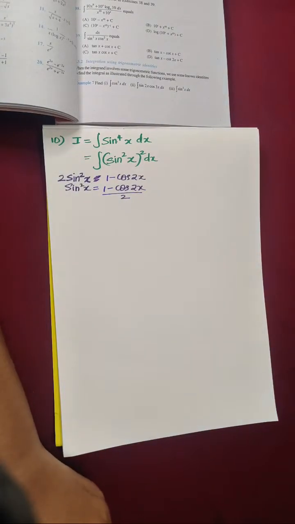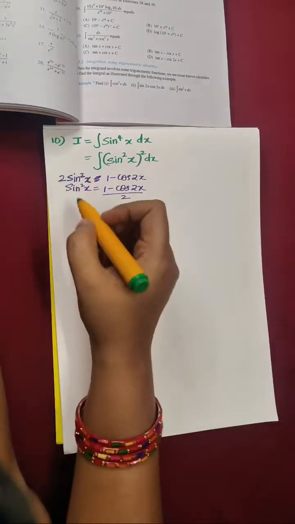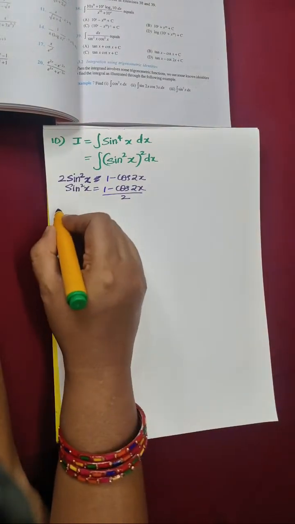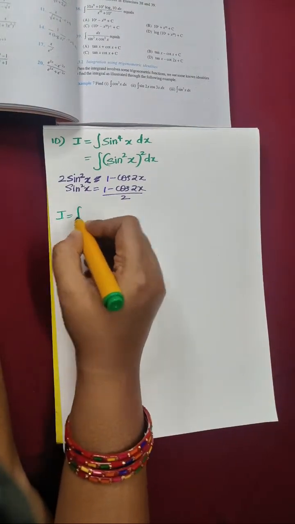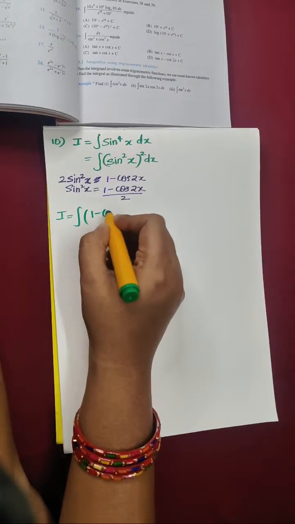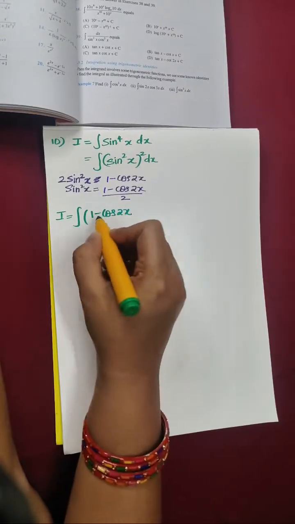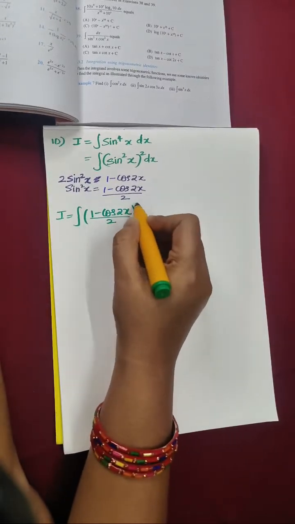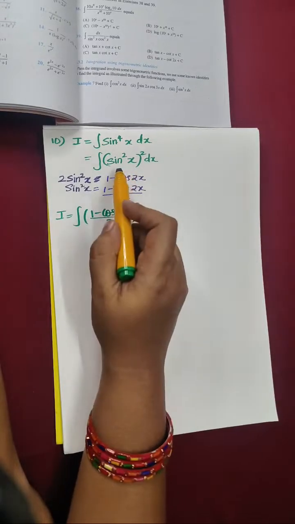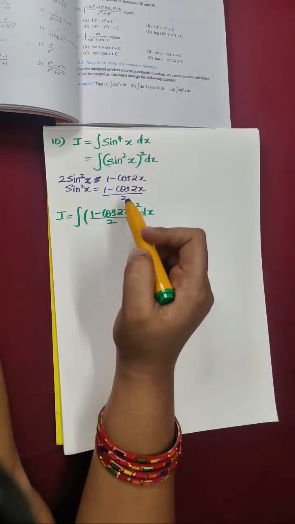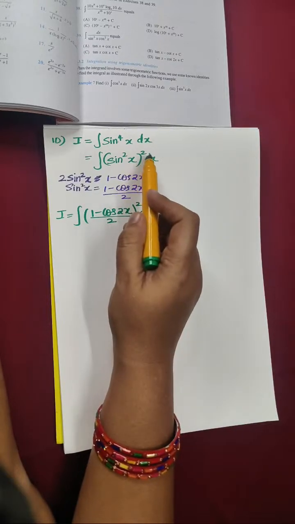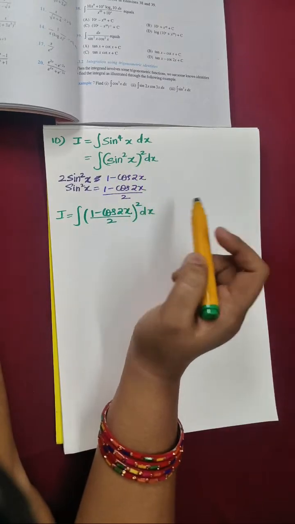So using this formula, we are writing this I as 1 minus cos 2x by 2 the whole square, because inside that sine square we have replaced using this formula, but already we have the whole power 2 outside.